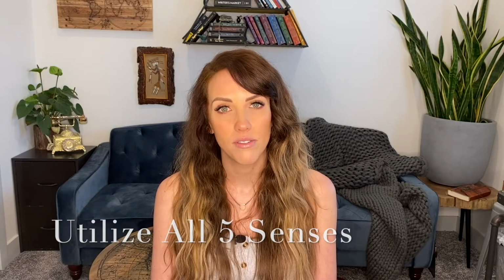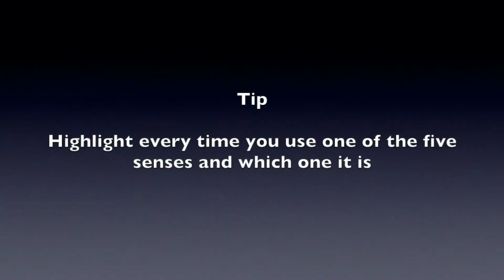Or if it's nighttime, don't just tell me the moon's out. Show me how it's shining and how that character perceives it, what it means to them. A great way to make sure that you are showing the reader and not telling them is to utilize all 5 senses. So to check for this, I'll go through my manuscript and highlight every time I use one of those senses, along with what it was.